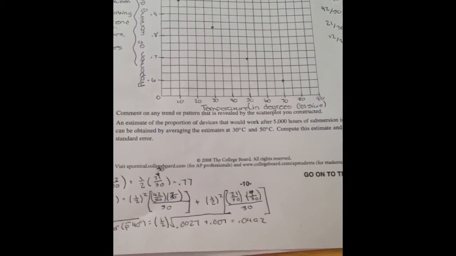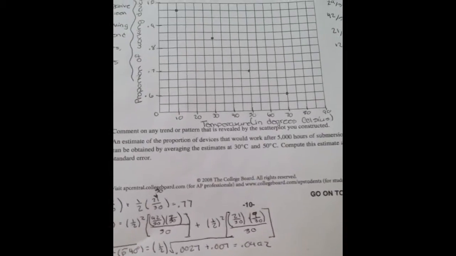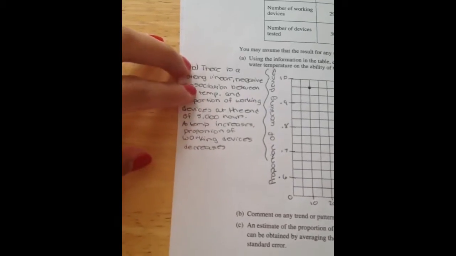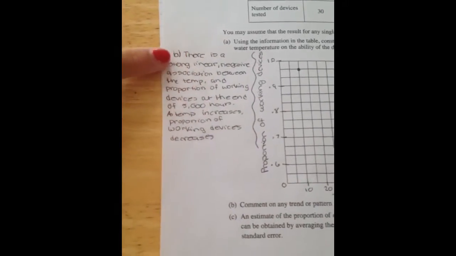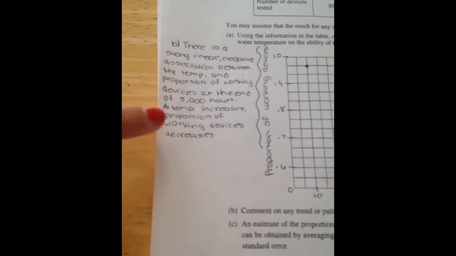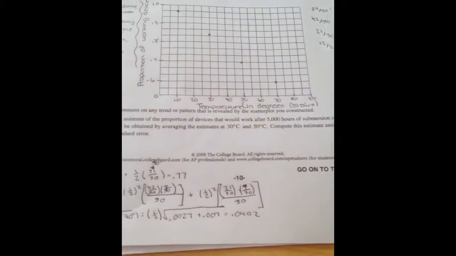B. Comment on any trend or pattern that is revealed by the scatter plot you constructed. Well, there's a strong negative linear association between the temperature and the proportion of working devices at the end of 5,000 hours. And we want to say association and not causation, because you don't say causation in statistics. As the temperature increases, the proportion of working devices decreases. You can tell from the chart right here.